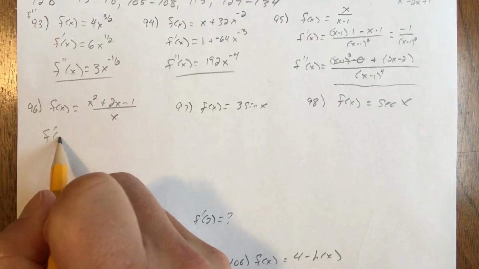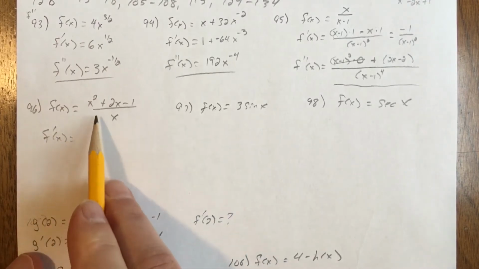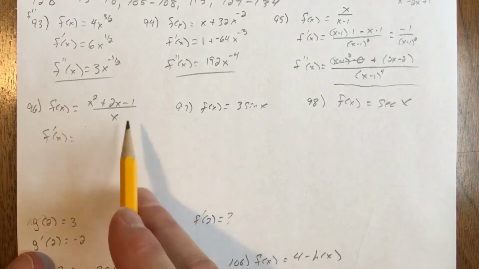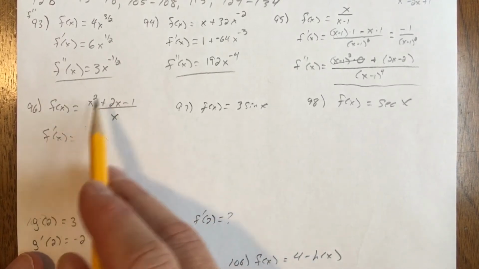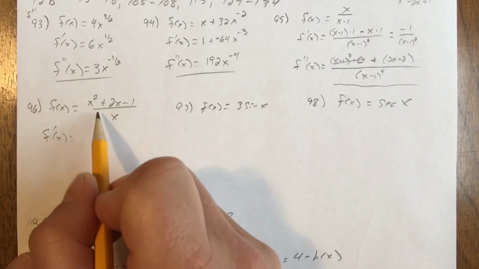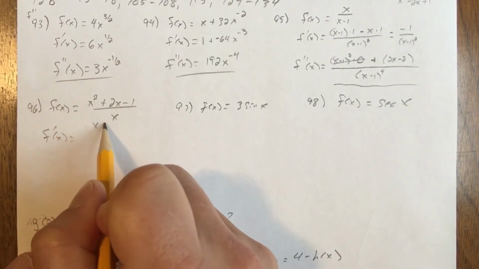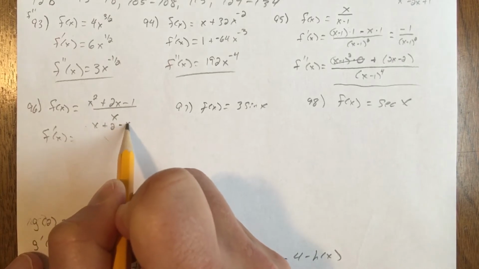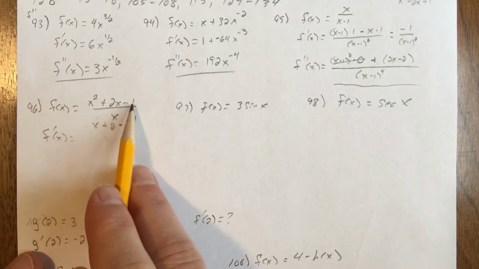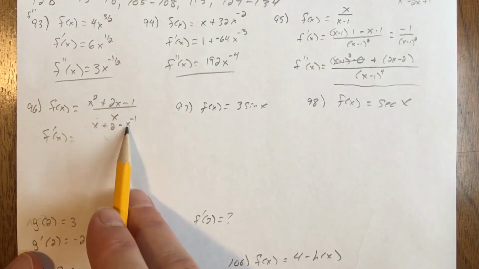96, again, we can do one of two things. We could either divide this out and then do it term by term, which might actually be easier, or we could do quotient rule and then quotient rule again. So really it's kind of up to you. I'm going to go ahead and divide it out because I do think that's going to be easier for us. So this is what this function looks like. If I divide all of those by x, I get x plus 2 minus x to the negative 1.